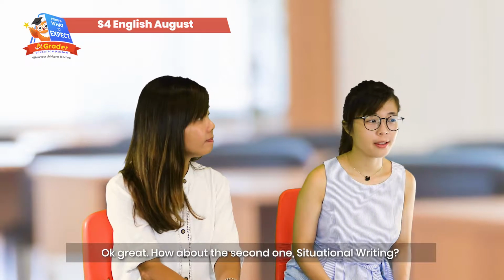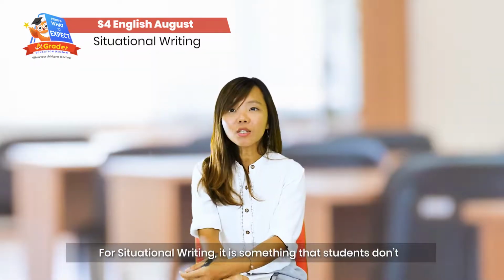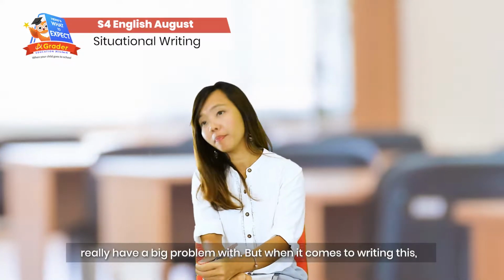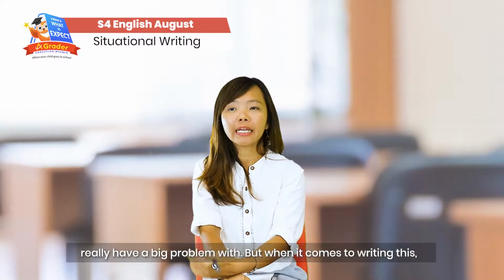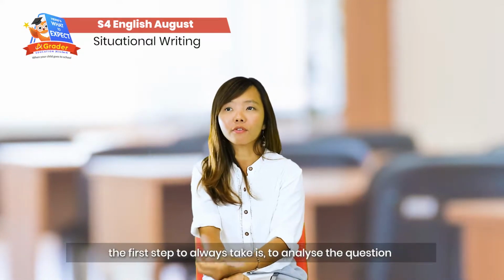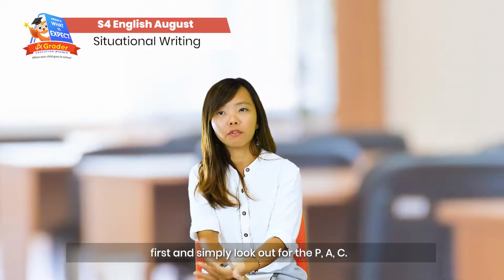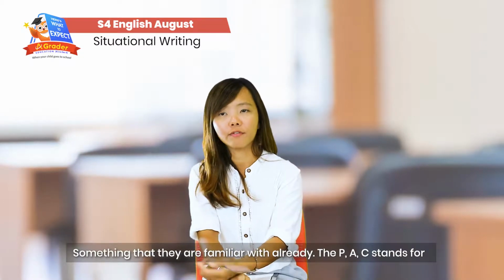Okay, great. So how about the second one, situational writing? Okay, so for the situational writing segment, it's actually something that students don't really have a big problem with, but when it comes to writing this, the first step to always take is to analyze the question first and simply look out for the PAC, something that they are really very familiar with.